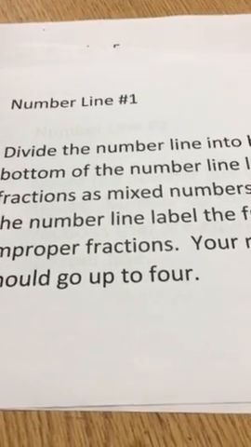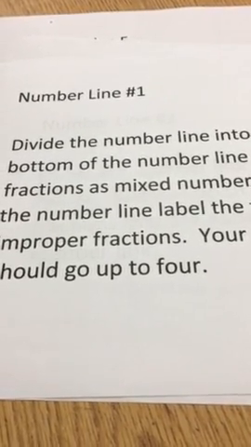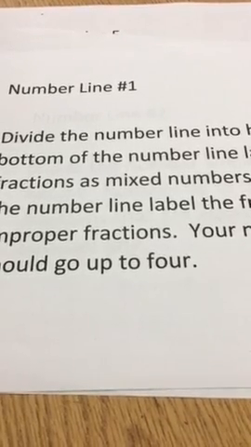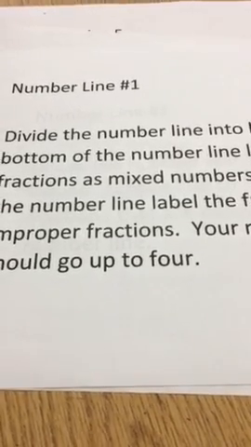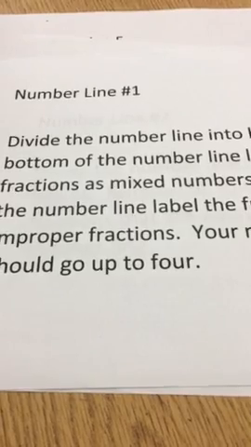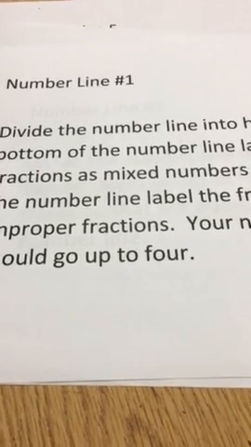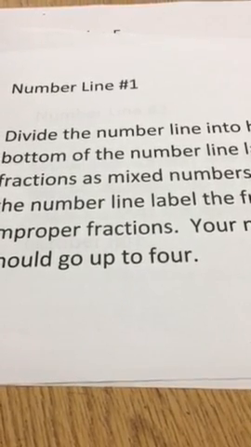This is your homework check for Wednesday, March 2nd. Tonight we are doing number lines with fractions. So we practice these in class. We're getting a little extra practice tonight. So I'm going to run through the 5 problems to show you what the number line should look like.